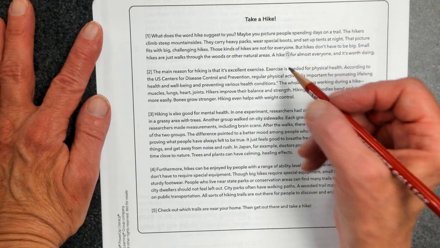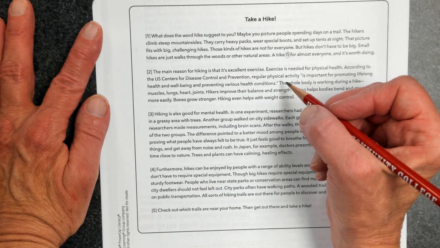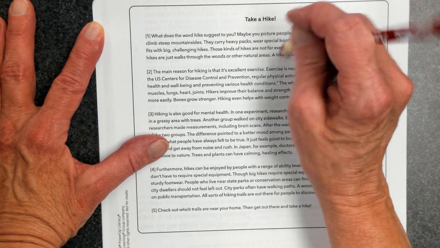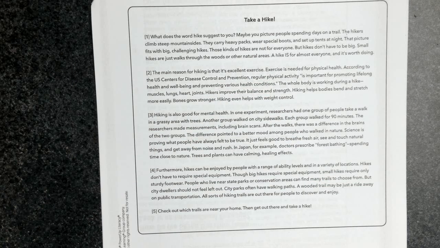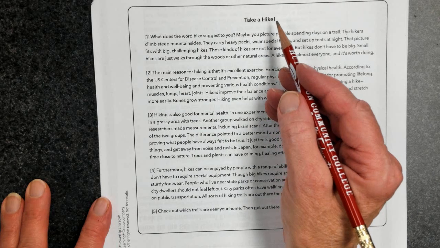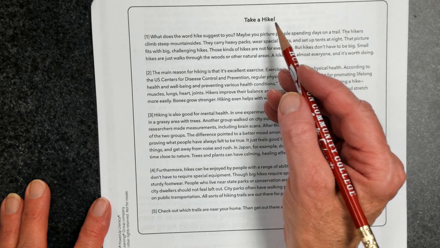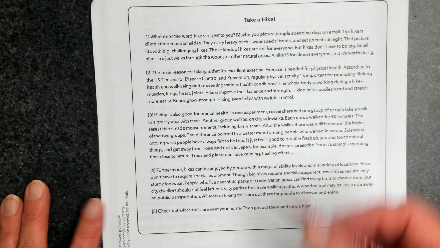The reason it's capitalized in the middle of a sentence, anybody know why? To emphasize it. Yep. Okay, so this is one of those times when the article really does help you figure out what the author's trying to tell you.